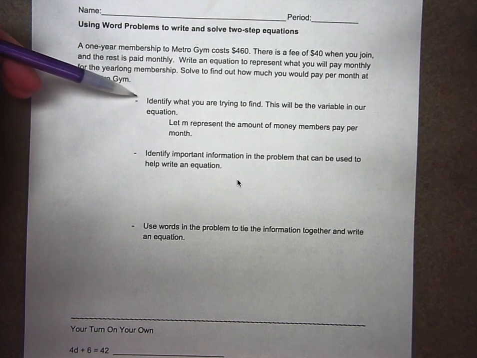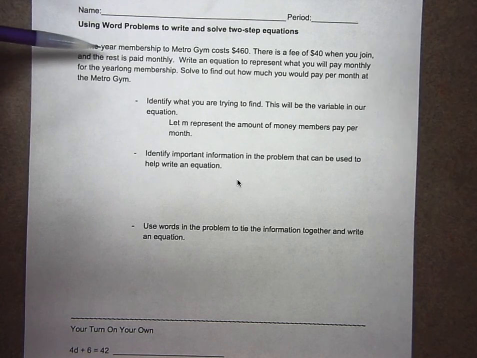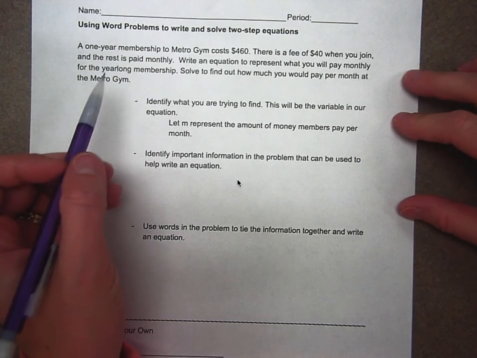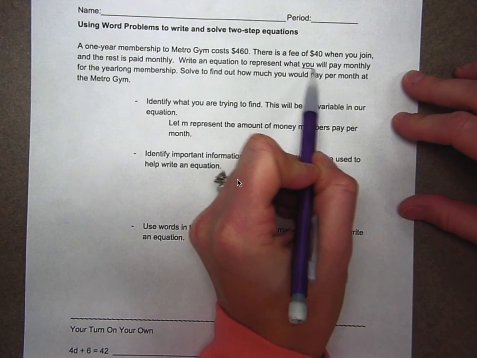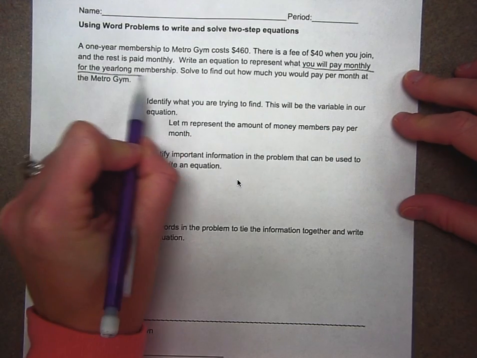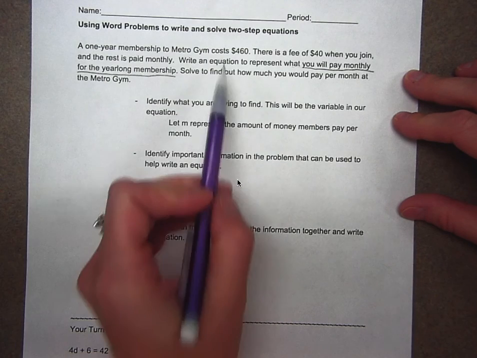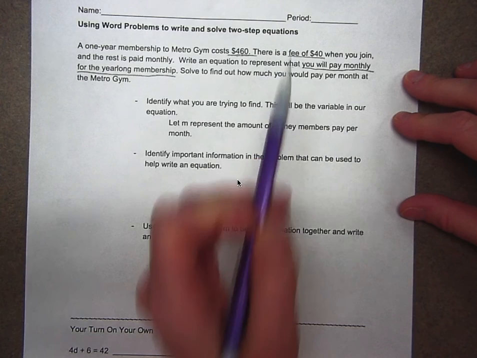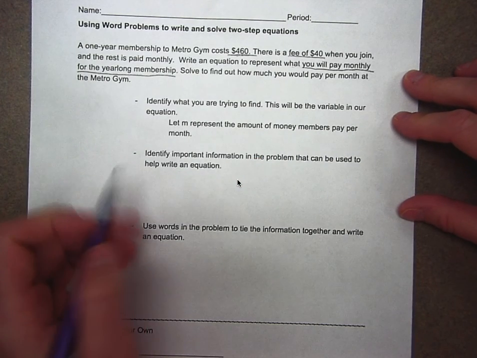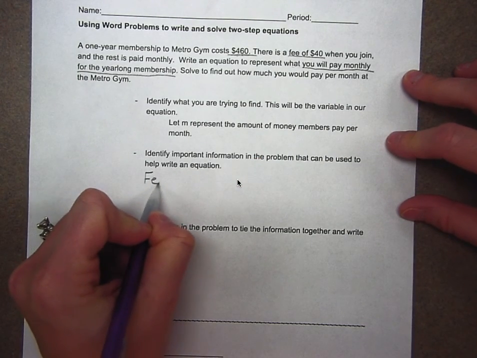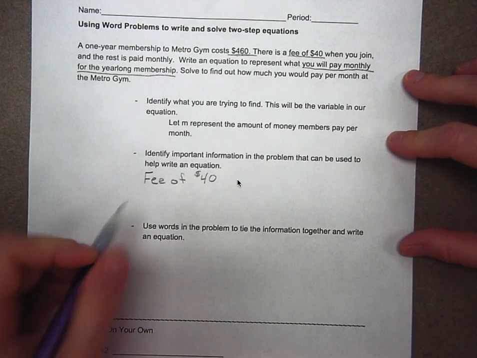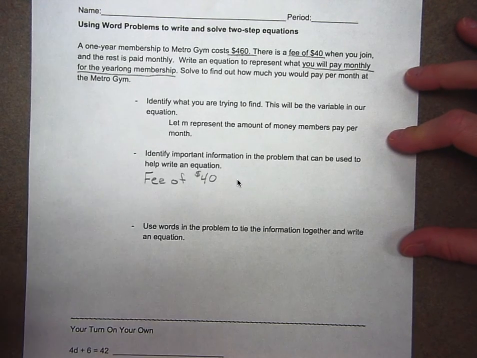So our first step, just like with one-step equations, we're going to determine what it is that we're having to find, because this is what determines what our variable is. So we want to know how much we have to pay monthly for the year-long membership. We already know that the total cost is $460, and we have to pay a fee of $40. So we have our fee of $40. That's important information.